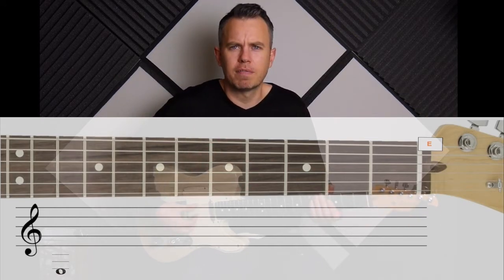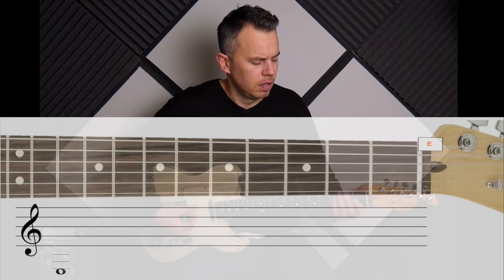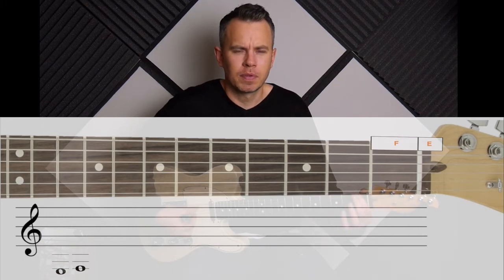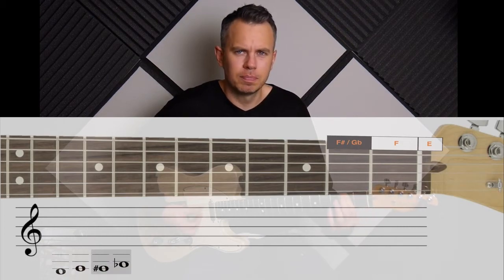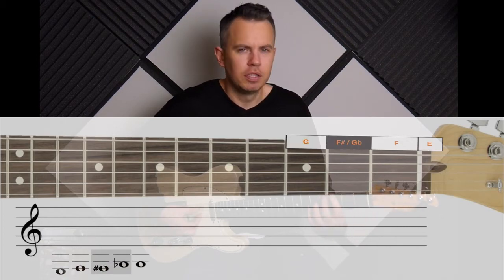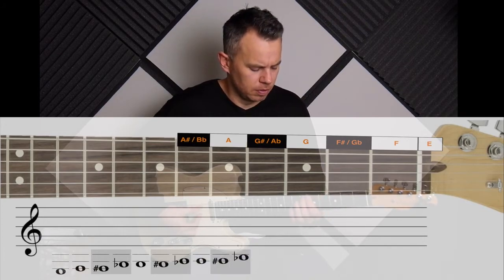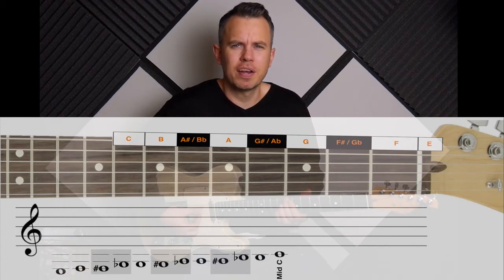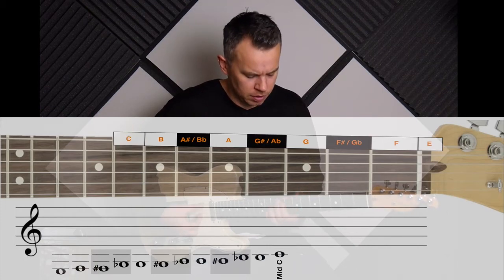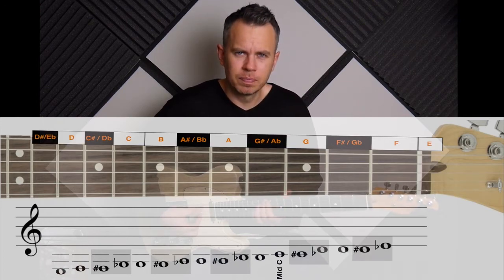So on the low E string we have low E, then we have the note F, and there's our 2 white notes which don't have a black note between them. F sharp, G, G sharp, A, A sharp, B, C. Again, the 2 white notes which don't have a black note between them. C sharp, D, D sharp, and E.